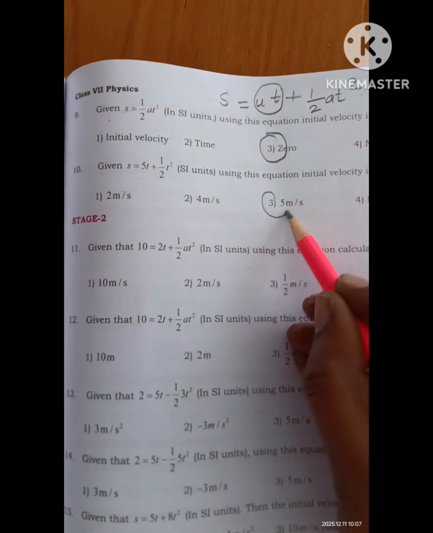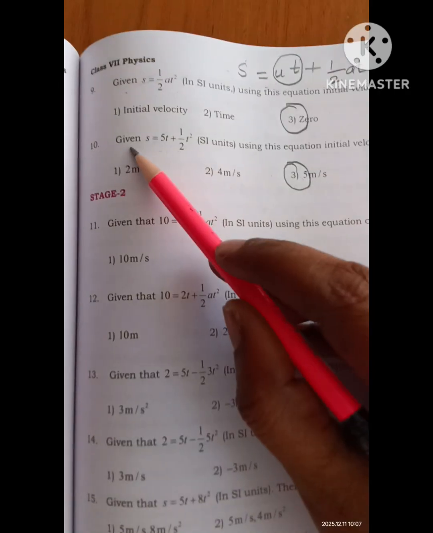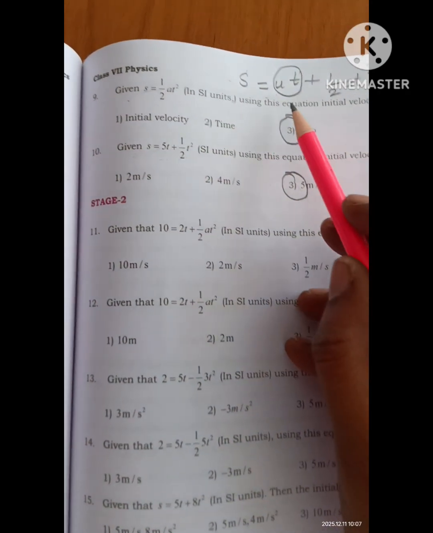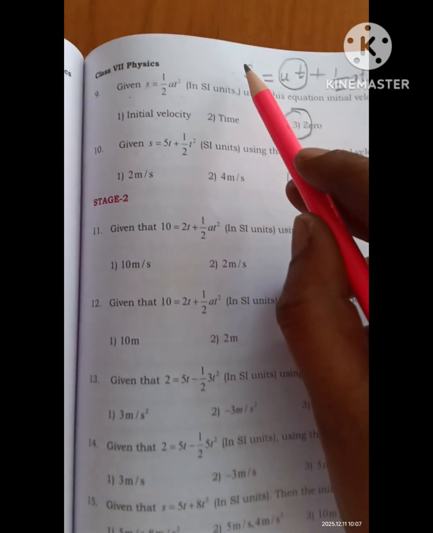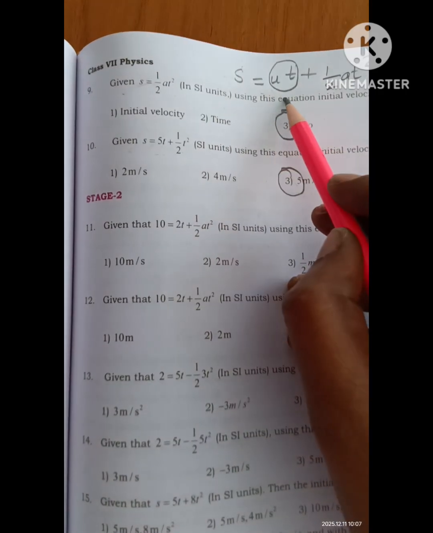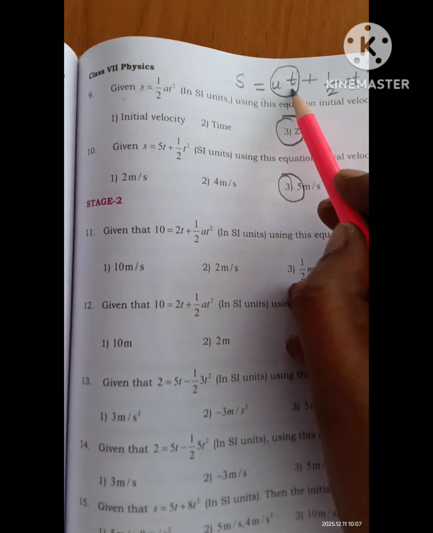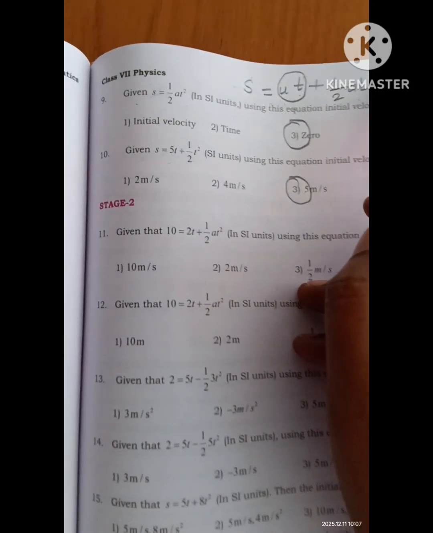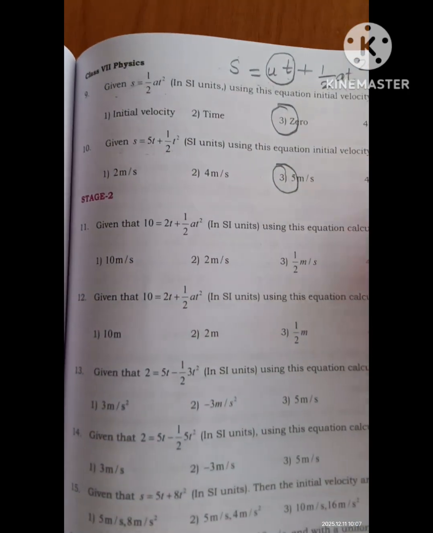Suppose if they have given equations like this, you should know how to find displacement, initial velocity, time, acceleration. Have you all understood, my dears? Then the remaining sums you can practice.